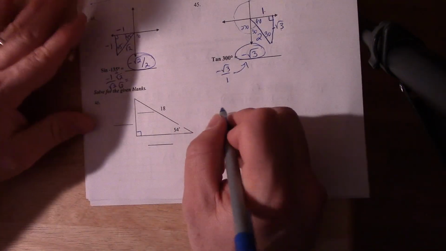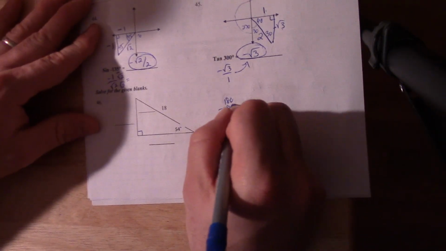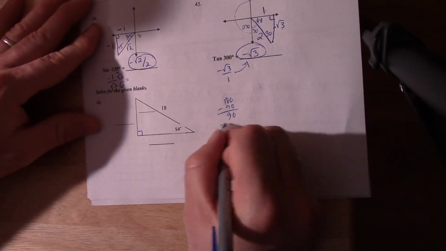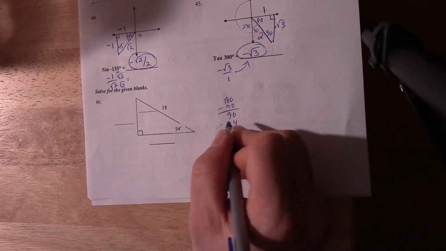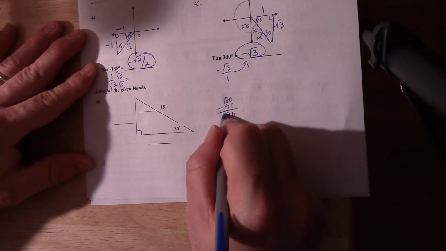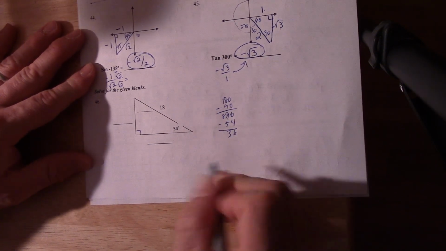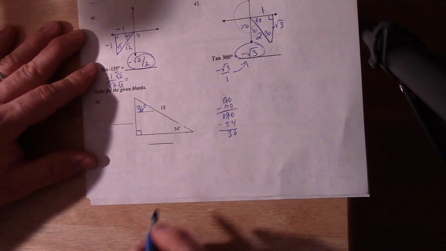So what I got here is 180 minus 90, that's given, that's 90, minus 54, which comes out to be, well, borrow, and I get 36. This is 36 degrees up here.